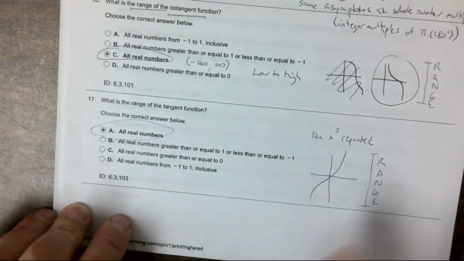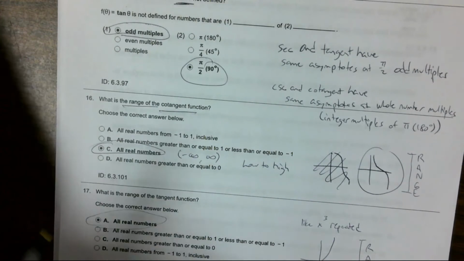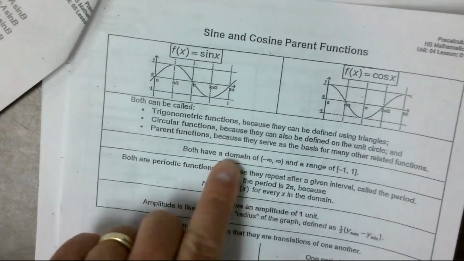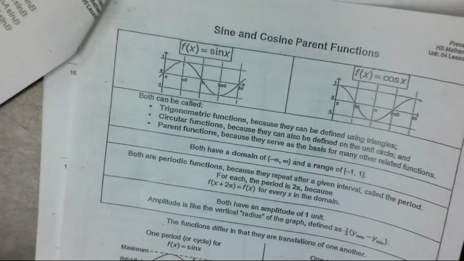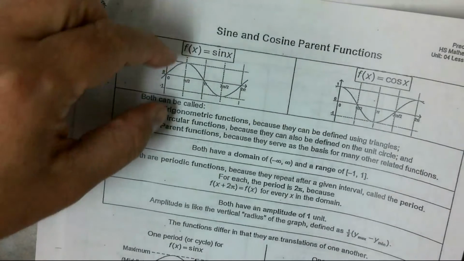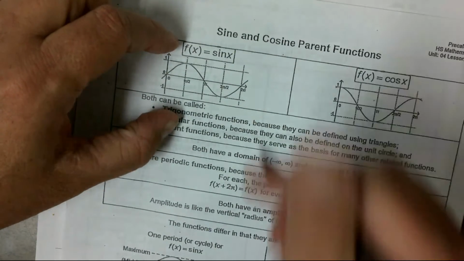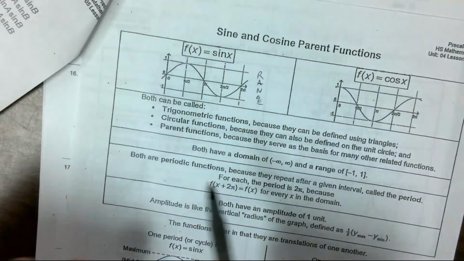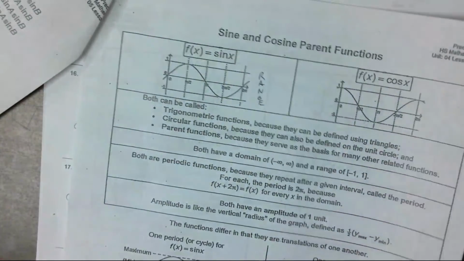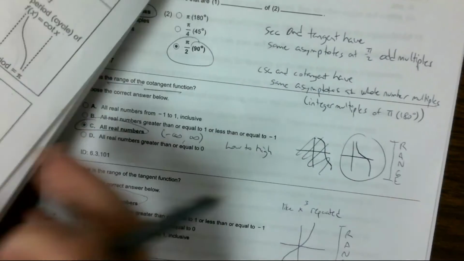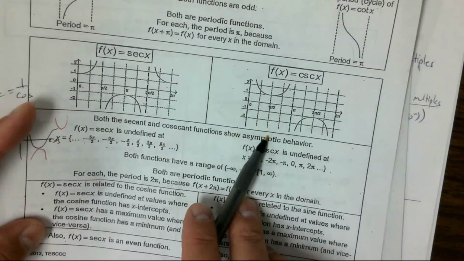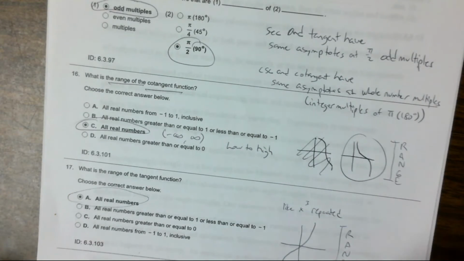Okay, so the whole idea is use this reference sheet for sine and cosine for your domain and range, because those are all -1 to 1 for your range, and all reals for your domain. And then there's those two, and here's these two. Okay. One last one.